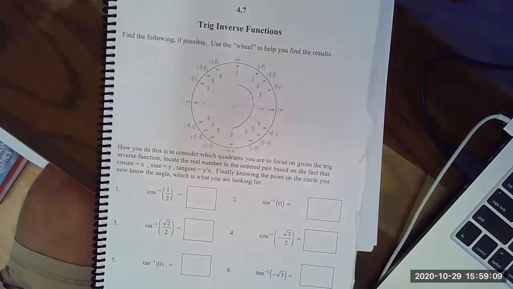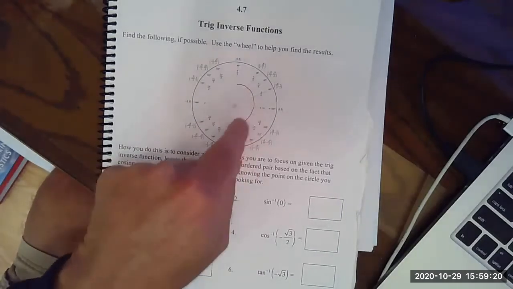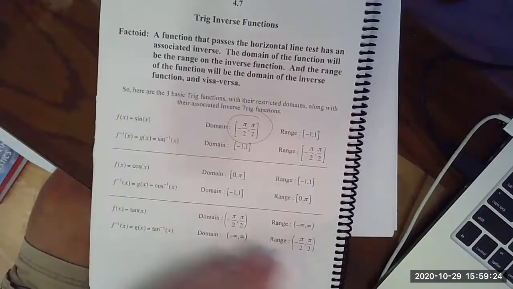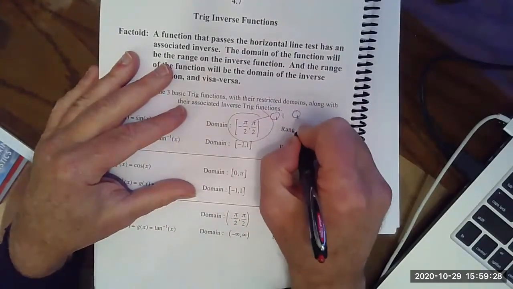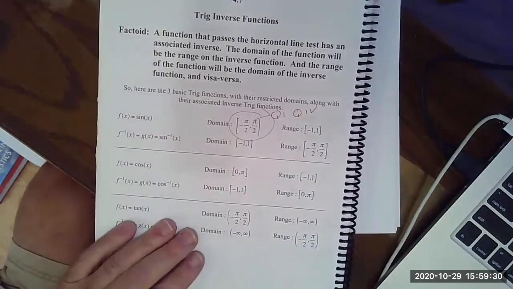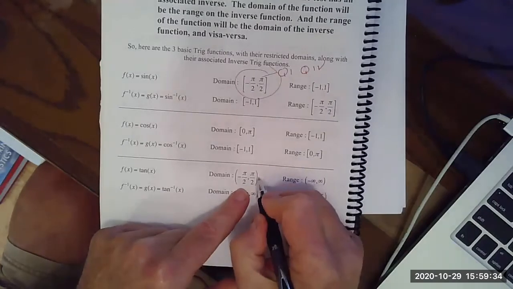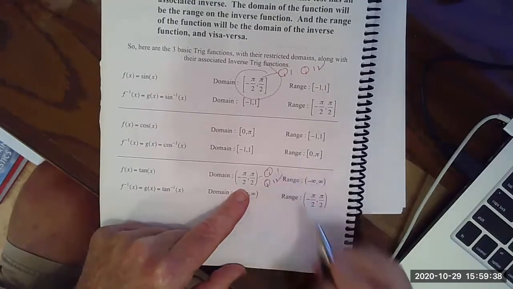Which two quadrants are those? Two of them. What's this one down here? 4. Yeah, 1 and 4. So what this is doing, this is Q1 and Q4. The same thing here. This is Q1 and Q4.